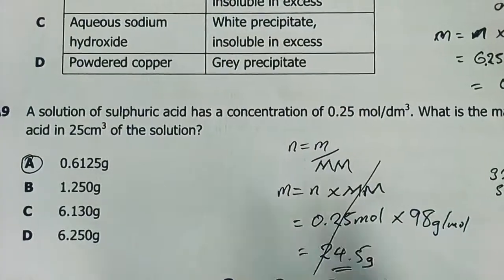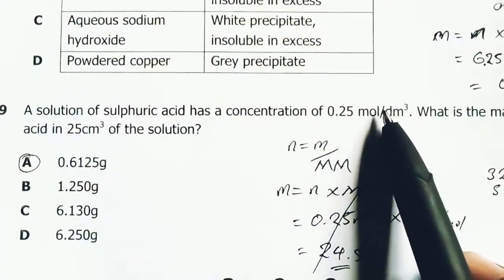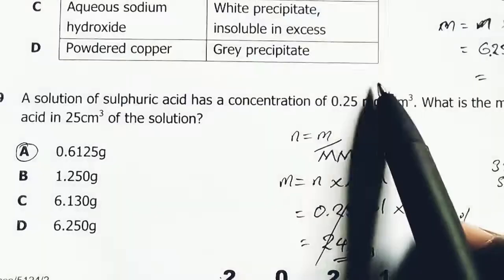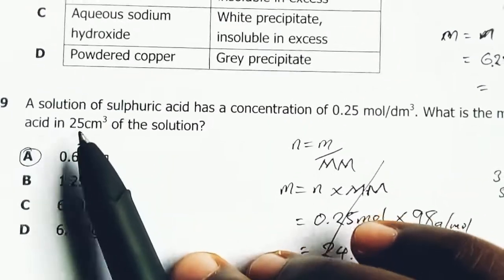0.6125 grams will be present in this match. But in the whole of this, when you convert, this would be the mass in 1 liter, but they wanted it in this one.